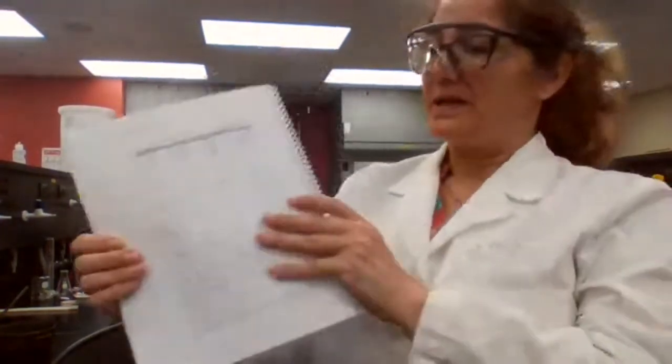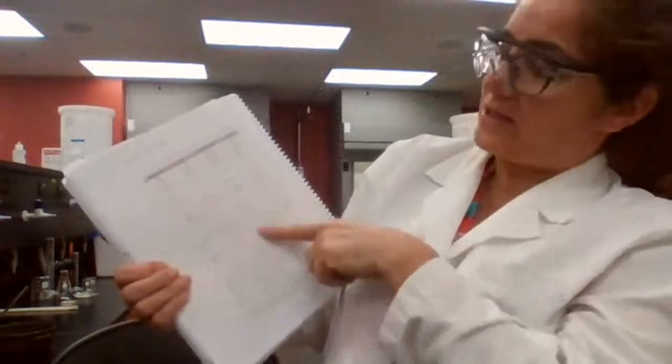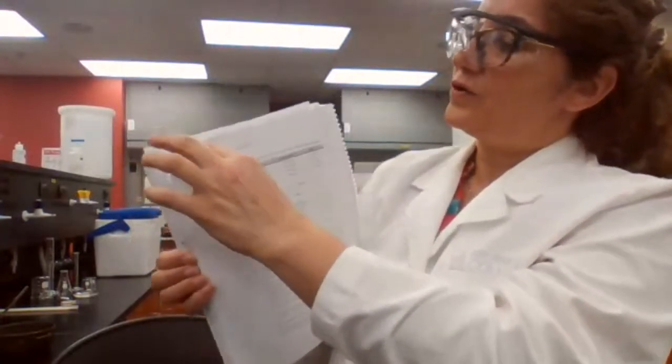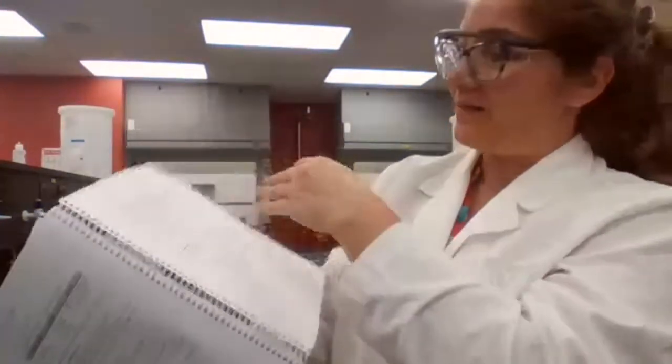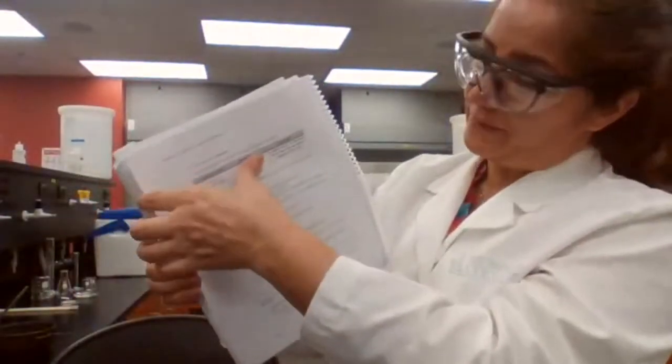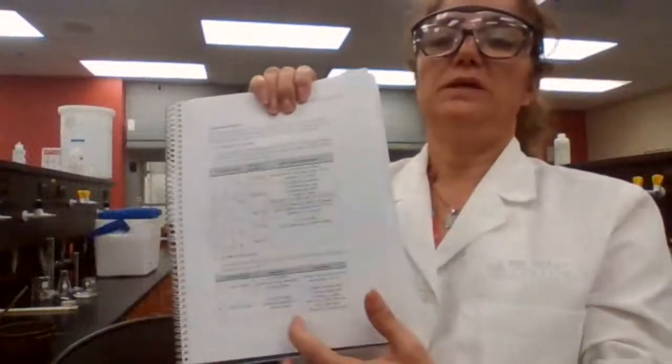Those tables are coming from experiment 17. So you have one for NMR, and you have 2 or 3 small tables for IR. Those are the tables. Okay?